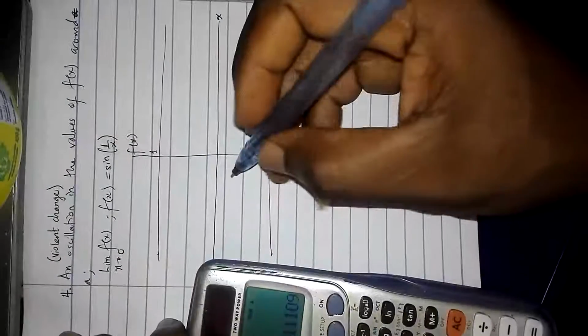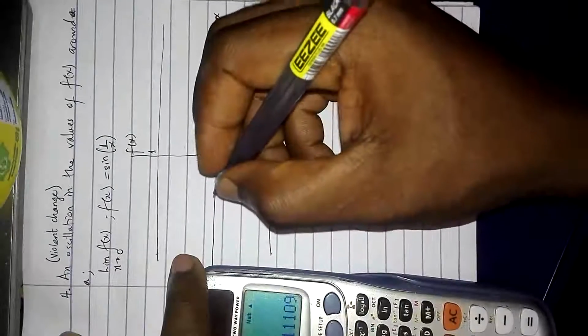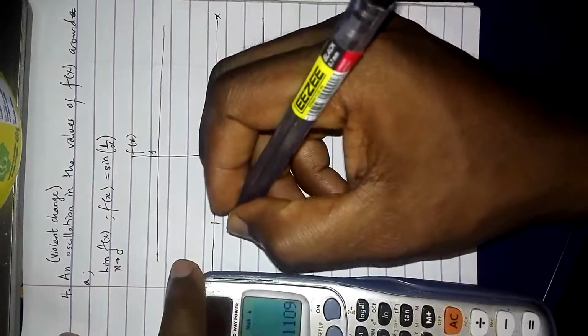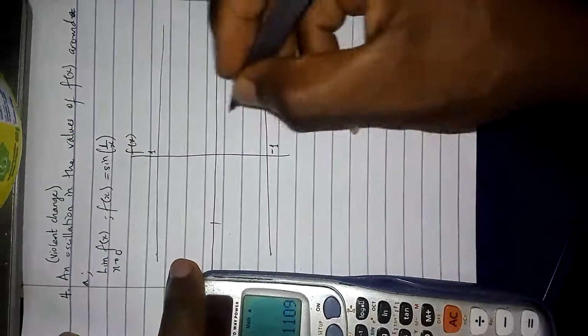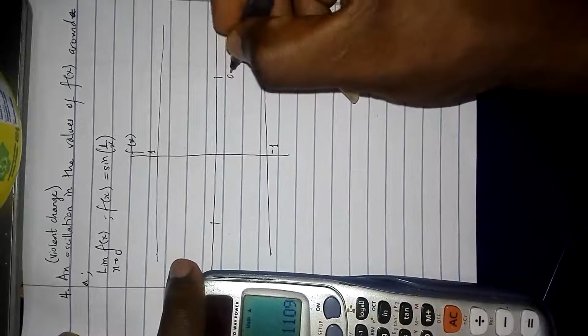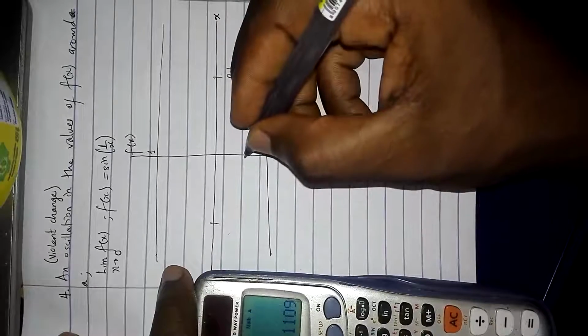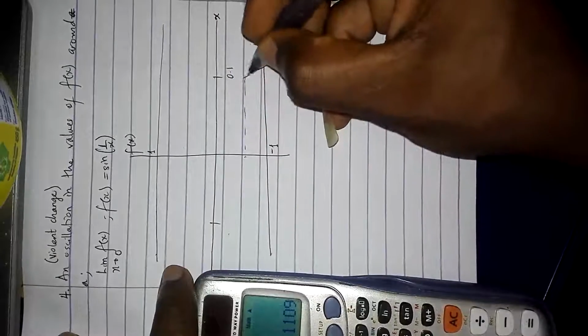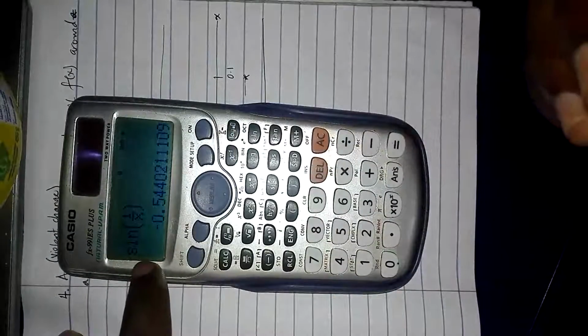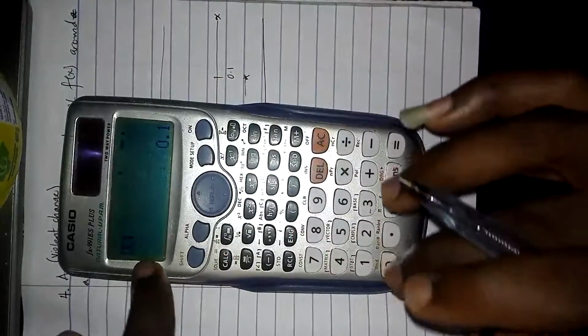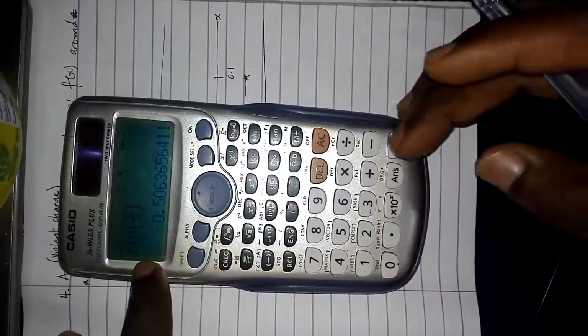It is minus 0.544. Let's say this is 0.1 here, so we're getting the value to be minus 0.544, something like this around here. If you try 0.01, it is also around minus 0.5.